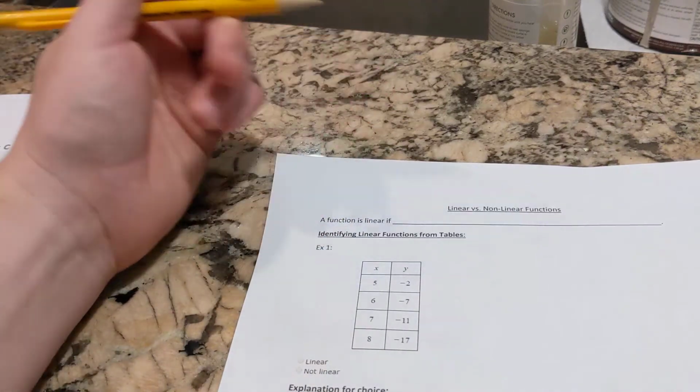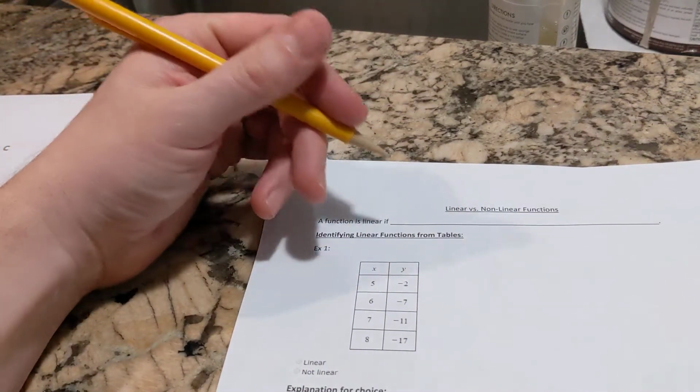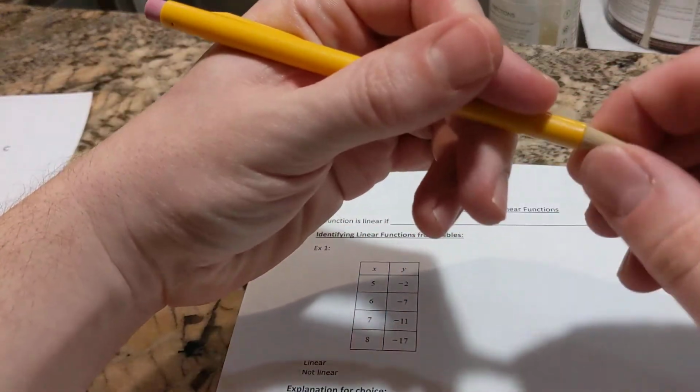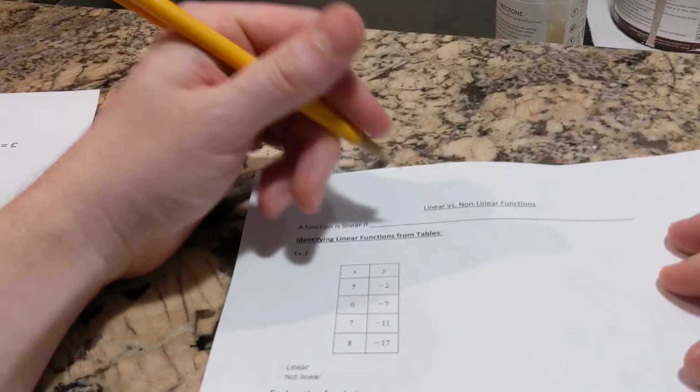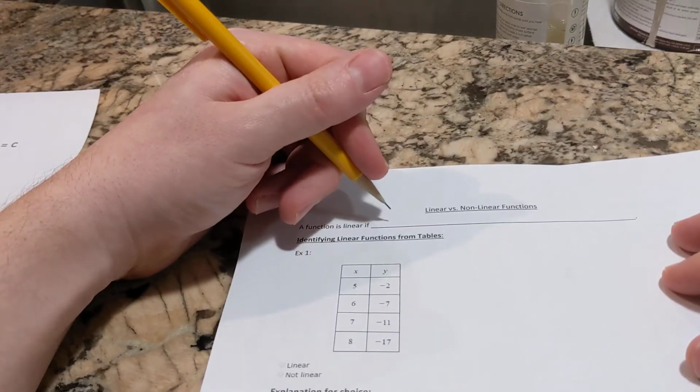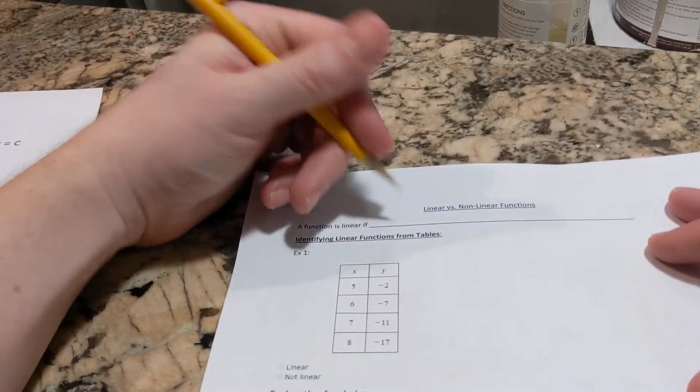Okay, so this is the video for 3.2 lesson number 1, which is linear versus nonlinear functions. Hopefully you've printed out the note sheet that I put up. If not, you're taking notes in your notebook or wherever. Okay? All right, so we want to know what linear means.